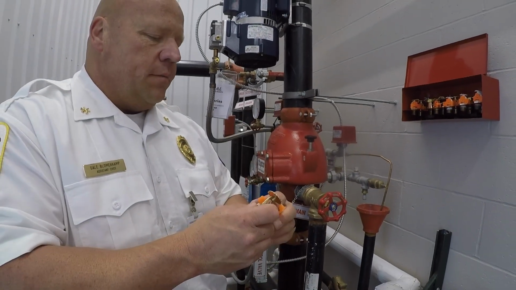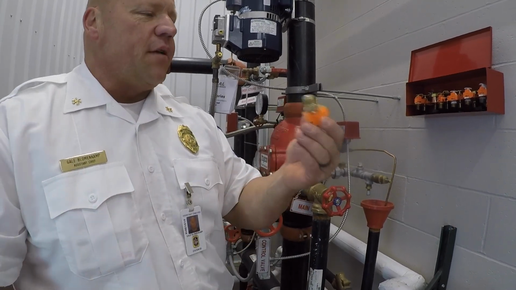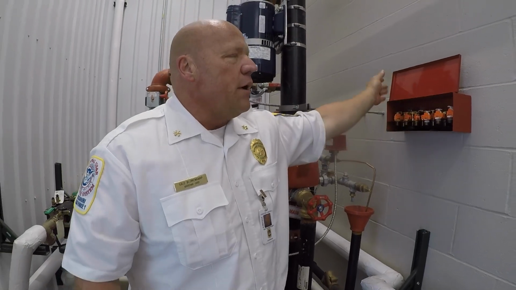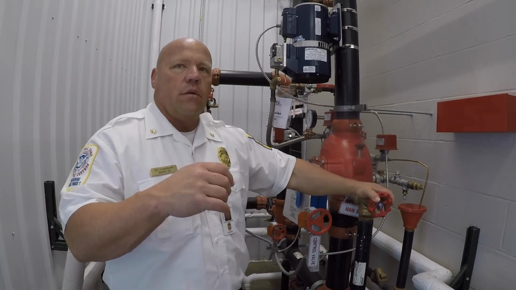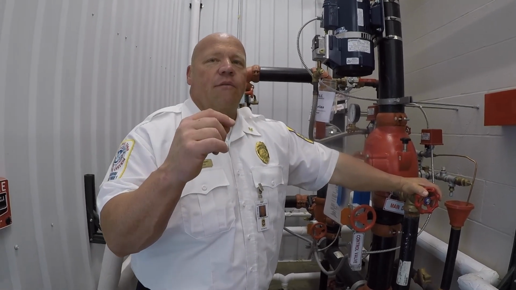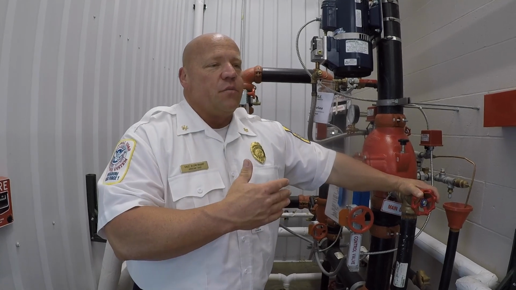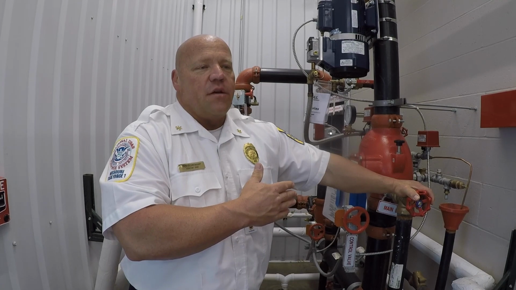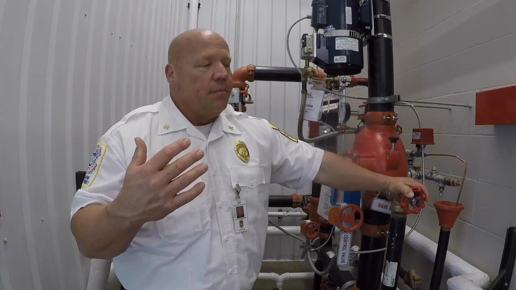People will ask me, if one of these sprinkler heads goes off, does every sprinkler head in the system go off? No, it does not. Each sprinkler head in the system has to have enough heat to break that filament and allow that sprinkler head to open up. This system is designed to support anywhere from 7 sprinkler heads to 24 heads at one time.